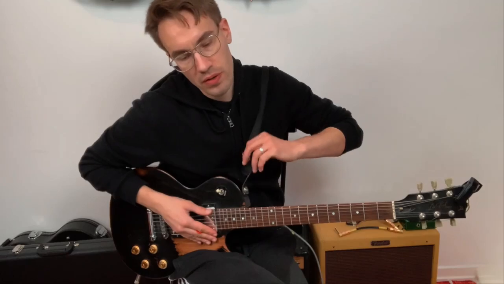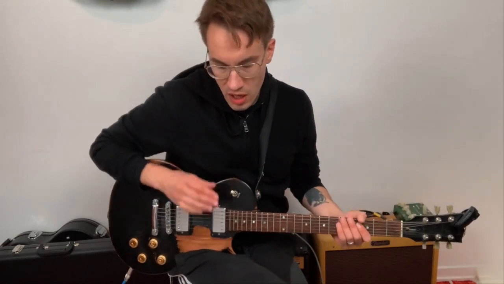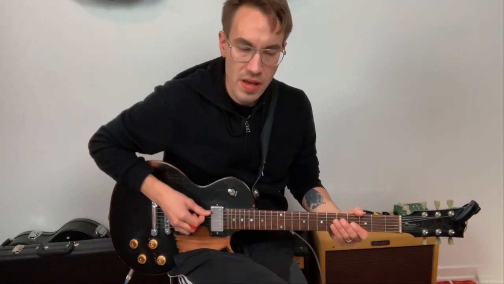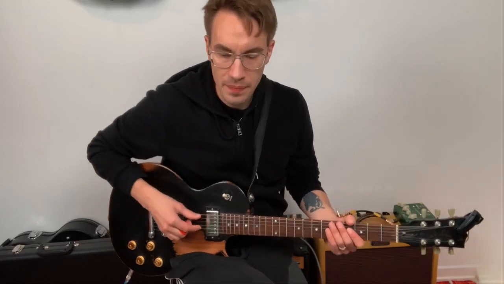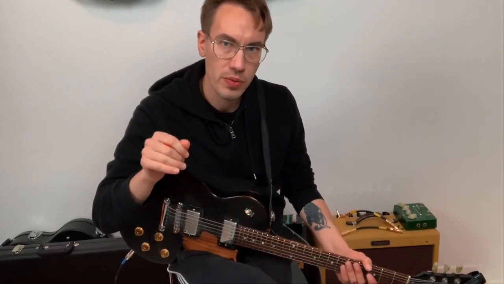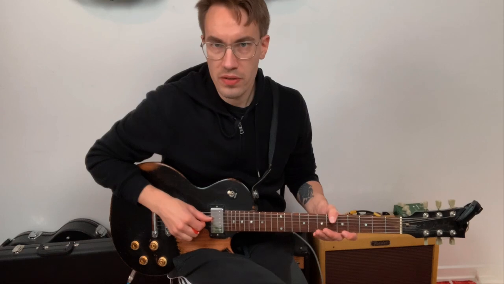Then of course you can learn these drop 2 voicings on the E, A, D, and G strings. I'm not going to show you those for now. Instead, I'm going to show you drop 3 voicings, okay, with the root on the E string. So you will have the root on the E string, then the rest of the notes will be on the D, G, and B strings.